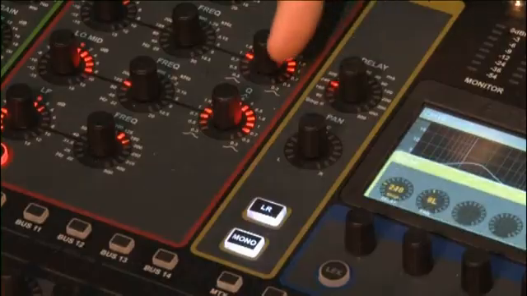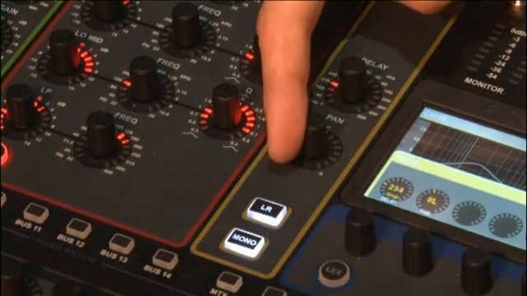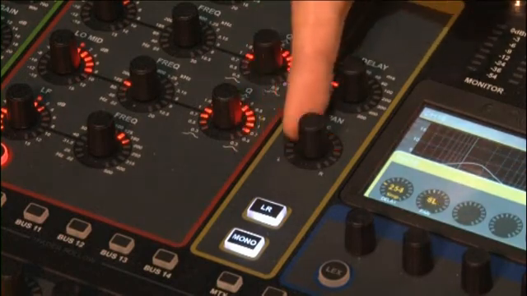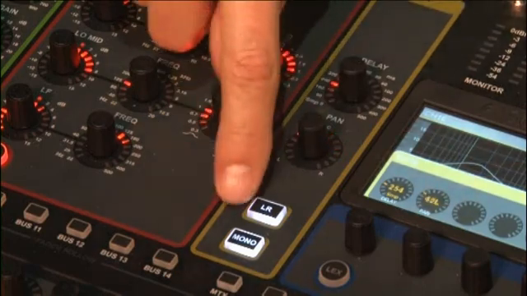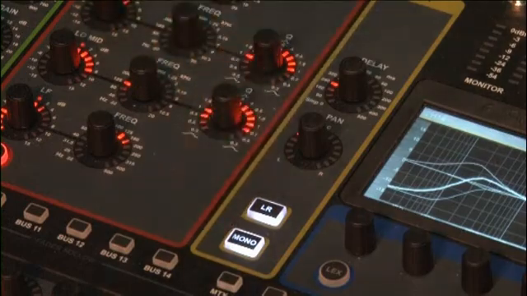And the last section on the ACS is the delay for the input or the bus that you're working with, the pan control, and routing to the left, right or mono bus.